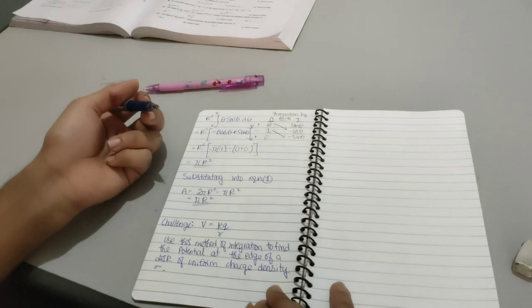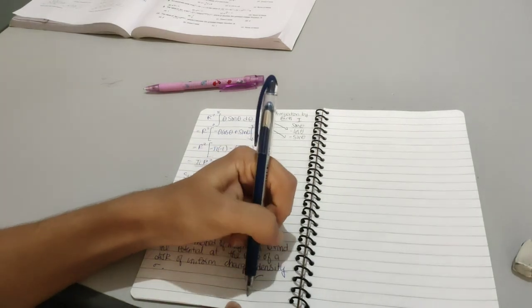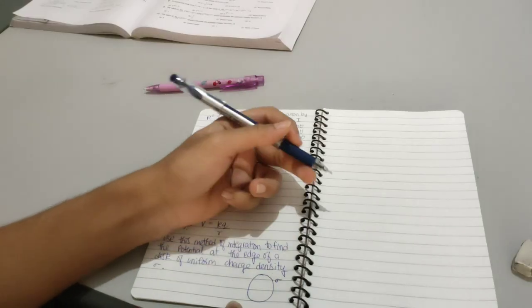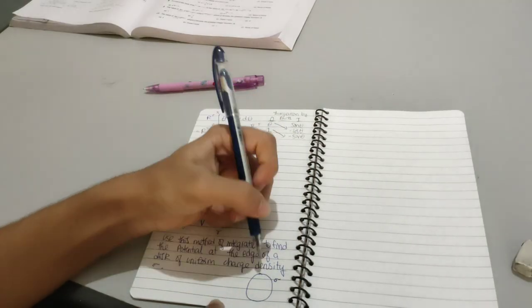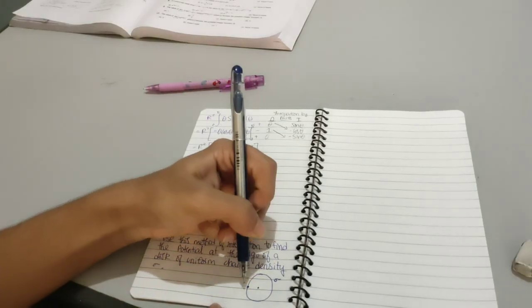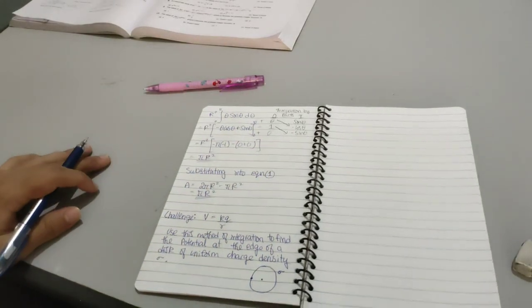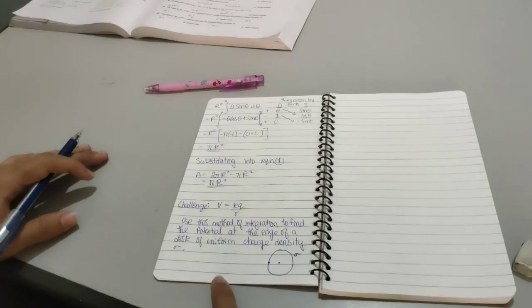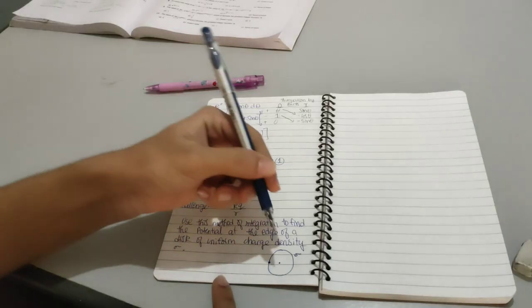Yeah, and that's about it. So you have a disk, it has charge density of sigma, areal charge density, and you are observing it from the periphery of the disk. So what would be the electric potential?